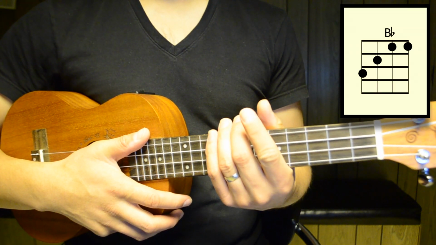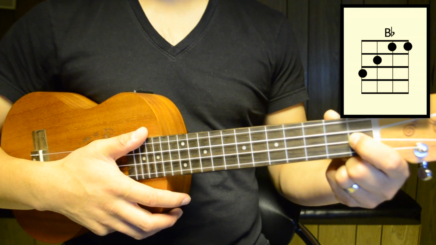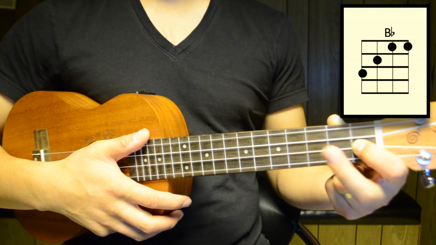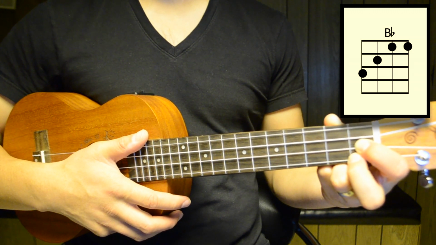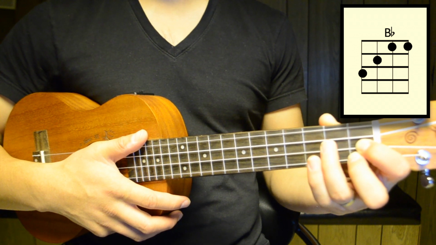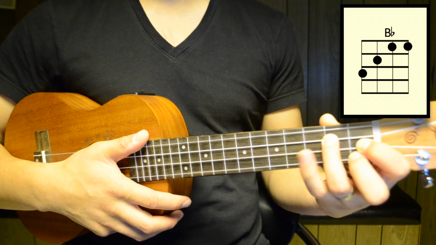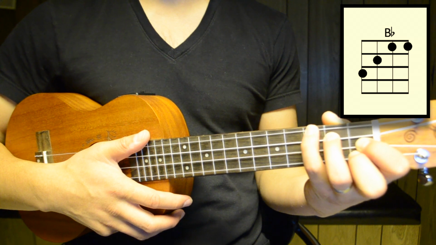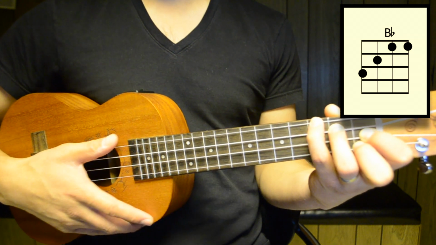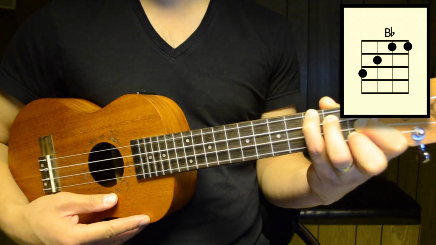The next chord is B flat major. To play that, take your first finger, press down on the 2nd string of the 1st fret, take your 2nd finger, press down on the 1st string of the 1st fret, take your 3rd finger, press down on the 3rd string of the 2nd fret, and then take your 4th finger and press down on the 4th string of the 3rd fret. This is B flat major.